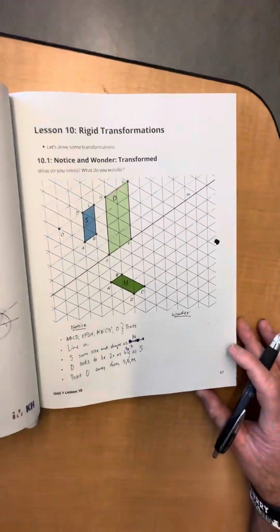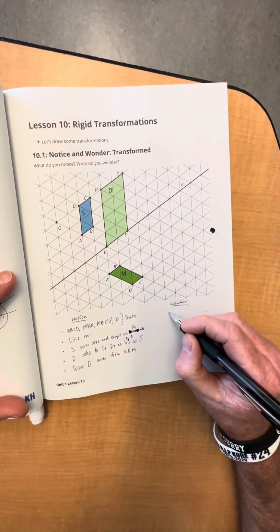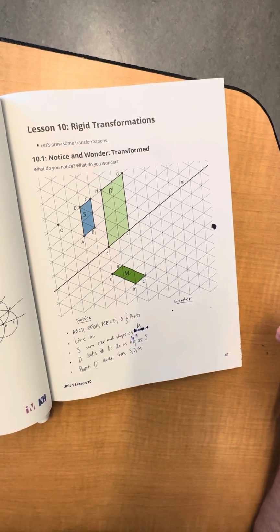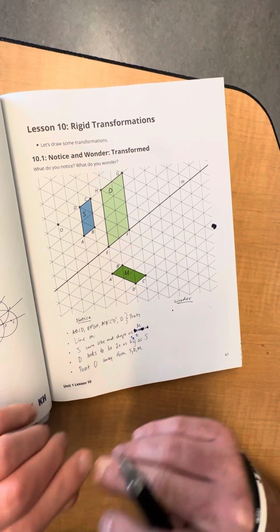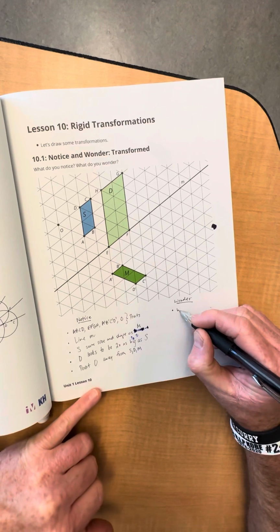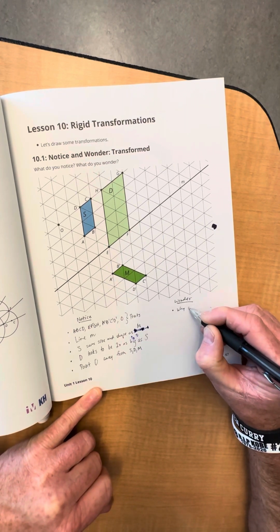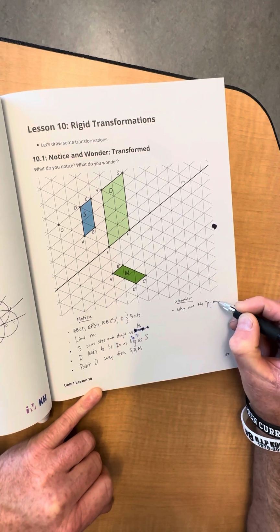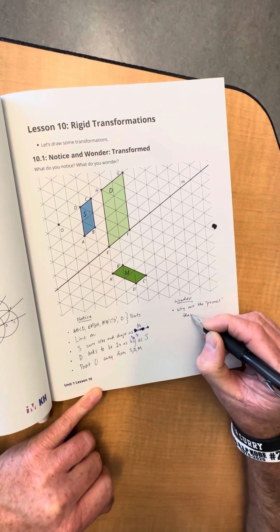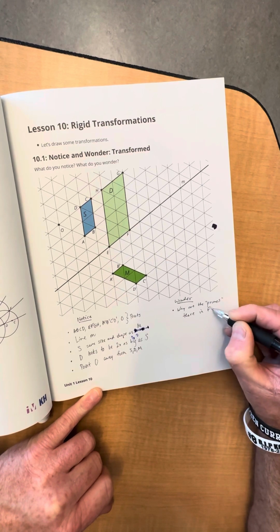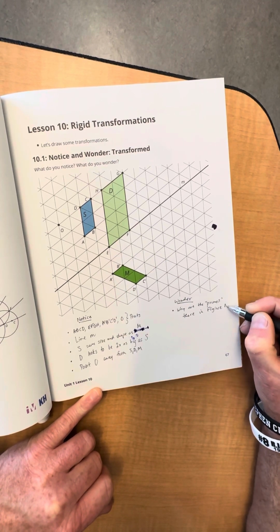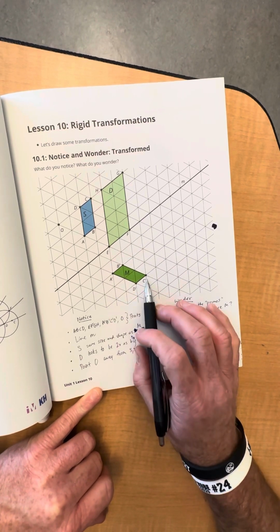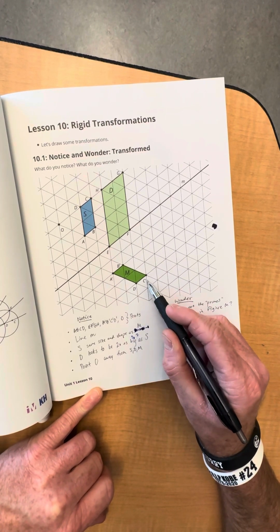Now that we've got some noticings, it's really easy to figure out the wonderings. So wonderings, I'm gonna imagine I've never taught this course and this is my first time seeing this. But why are the primes there in figure M? So why are the primes there? A prime, B prime, C prime, D prime. Remember, primes have the apostrophe.